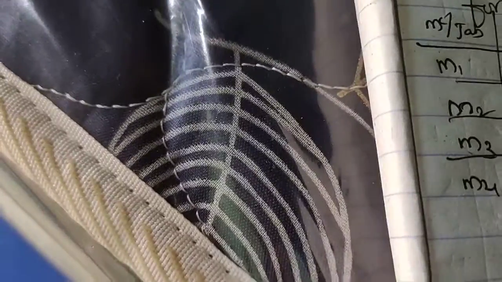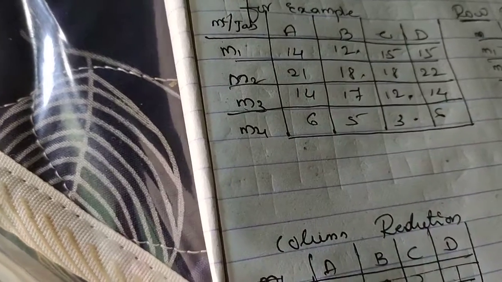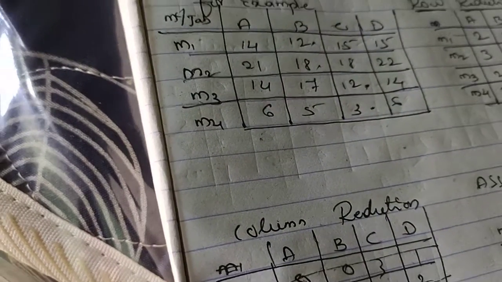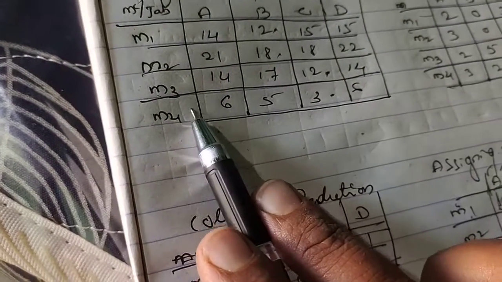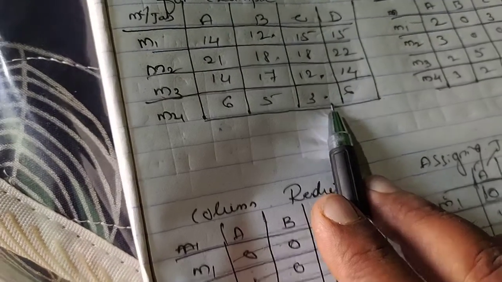M1 is allocated to A, and its duration is 14. Machine 2 is allocated to B, and the duration is 18 hours. Machine 3 is allocated to D, that is 14 hours, and machine 4 is allocated to C, that is 3 hours.